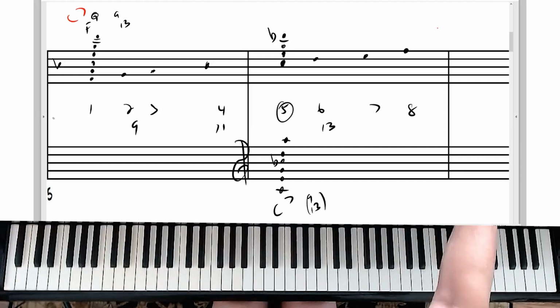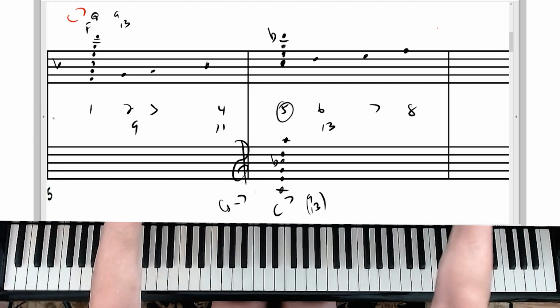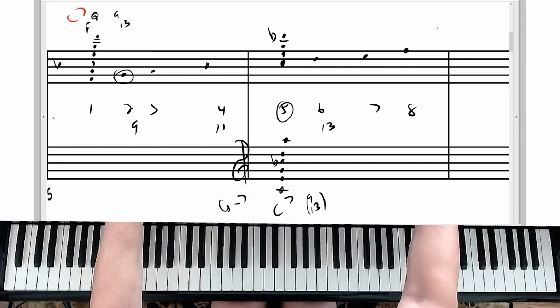Now, if you've got a minor 7th chord, typically the minor 7th would come before the C7. So we've got G minor 7th to C7, 9, 13. What are the notes that are available in a G minor chord? Which is here, starts on 2 of the chord.